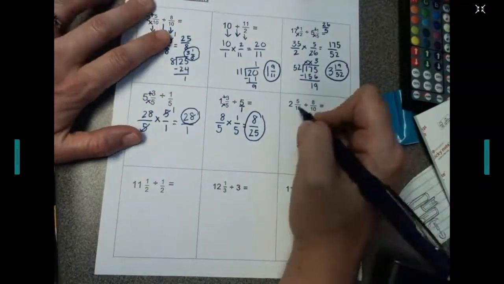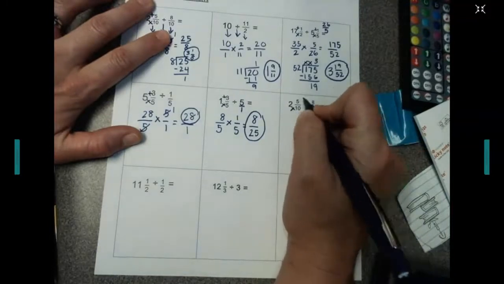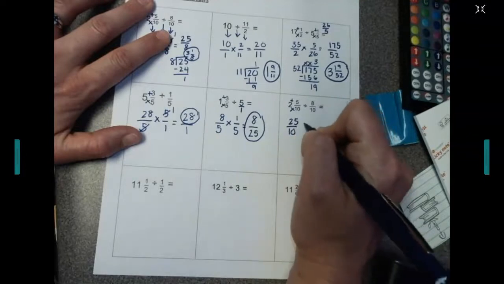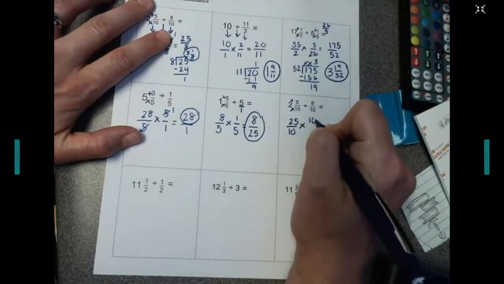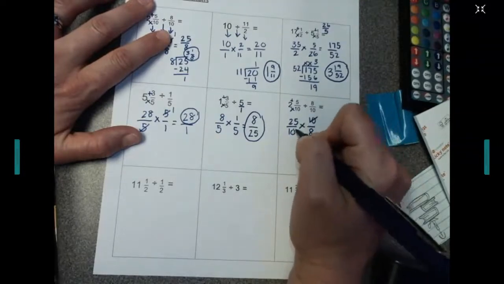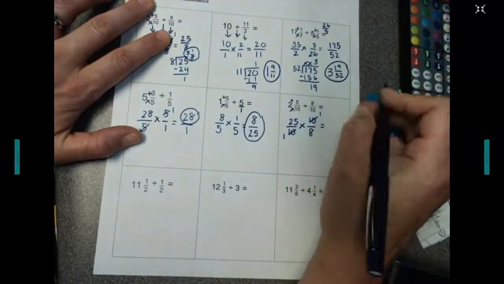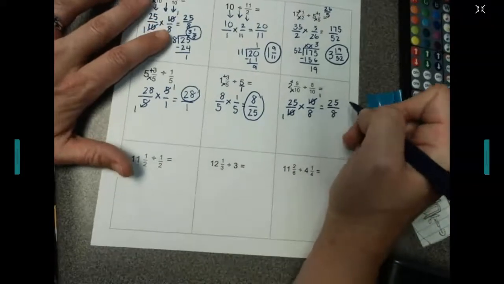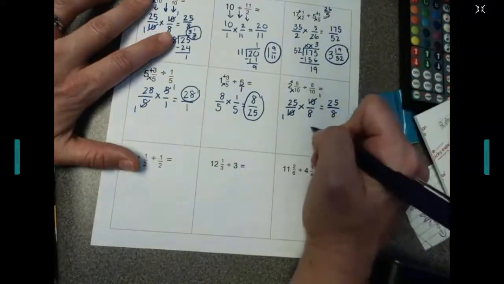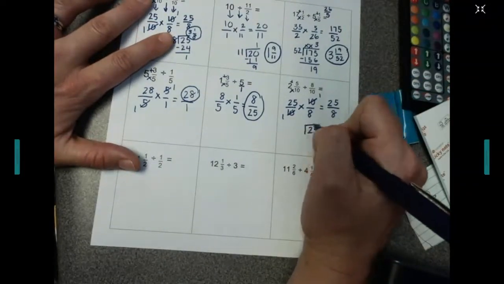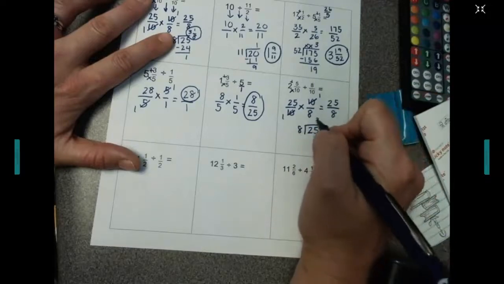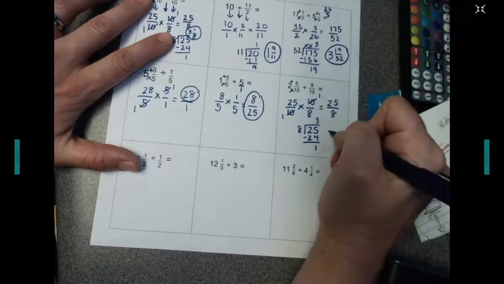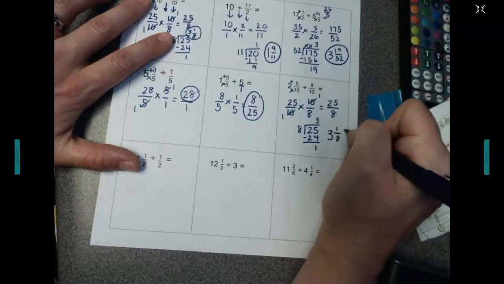This next one, let's see, we get 20 plus 5 is 25 over 10. Division changes to multiplication, and then we're going to flip it. The 10s cross out and turn into 1s. So I have 25 over 8. That is an improper fraction because the top number is bigger than the bottom. So I'm going to change it to a mixed number. 8 times 3 is 24. I get a 1. So 3 and 1/8.